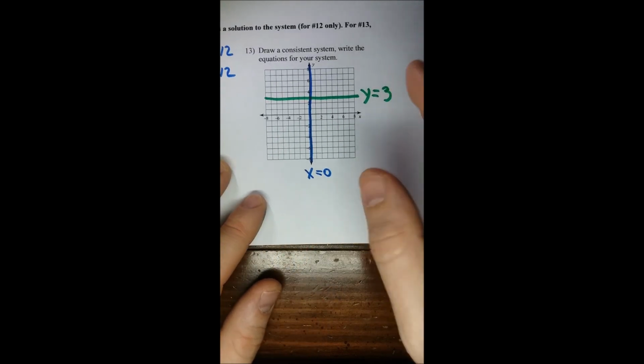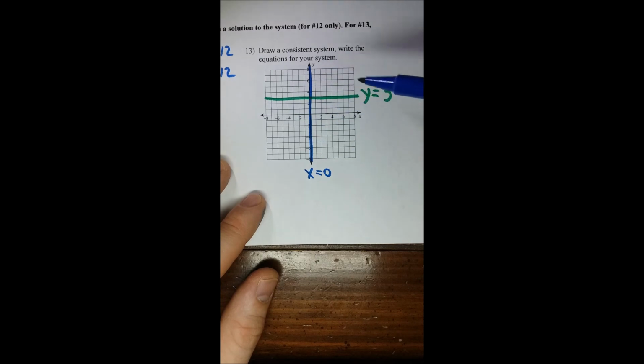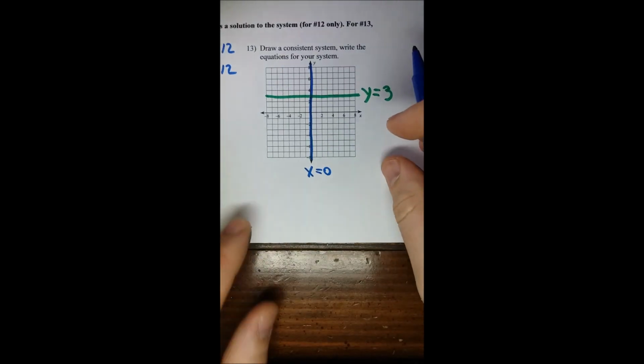Now, next is draw a consistent system. You just need to draw a system that intersects at a point. So there you go, y equals 3, x equals 0. Done.